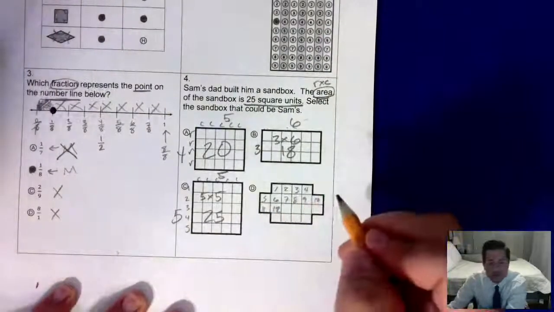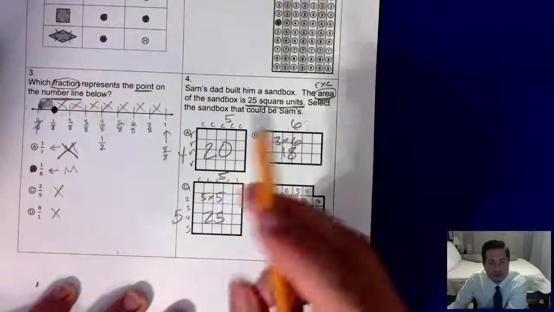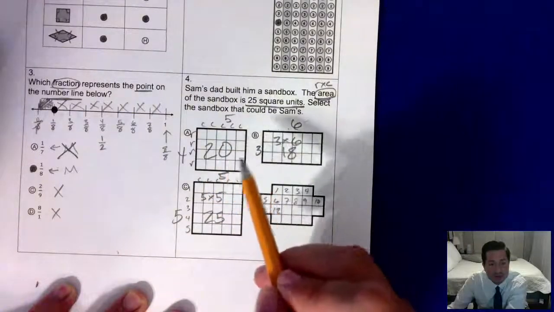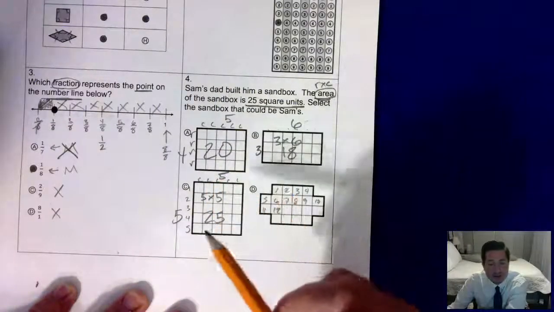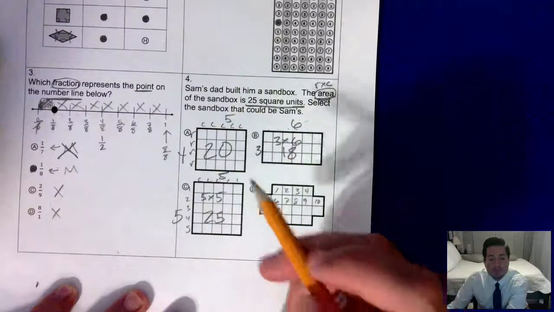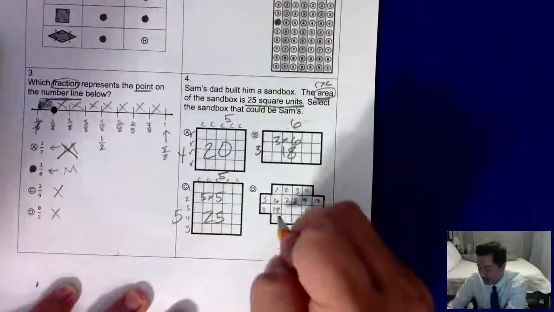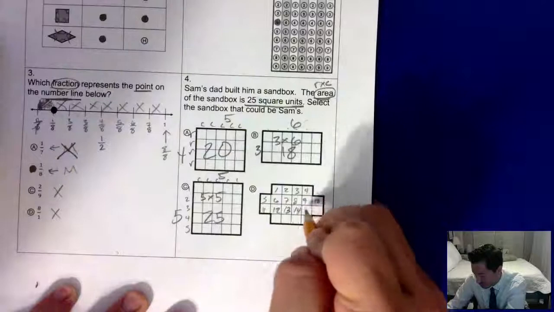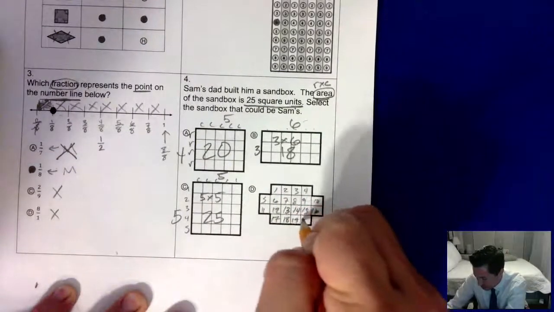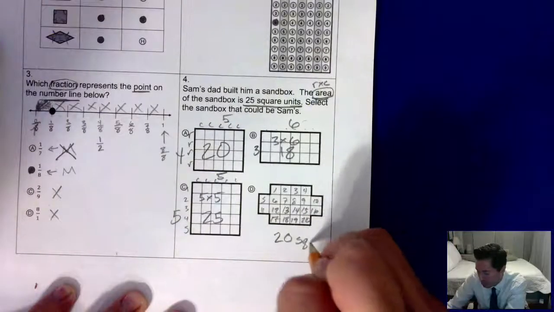By the way, you could use this strategy with any of these. I like to use the rows times columns because it's faster. But since it already has the boxes for you, the little squares, you could use this strategy. And it's a good way to double check it as well. But sometimes they don't have the lines in there and you have to use rows times columns. 13, 14, 15, 16, 17, 18, 19, and 20. So this one's going to be 20 square units.